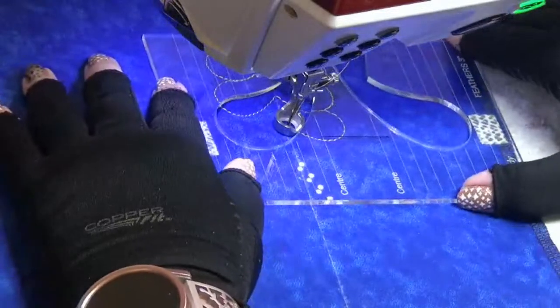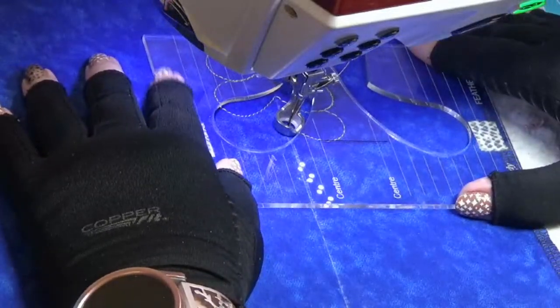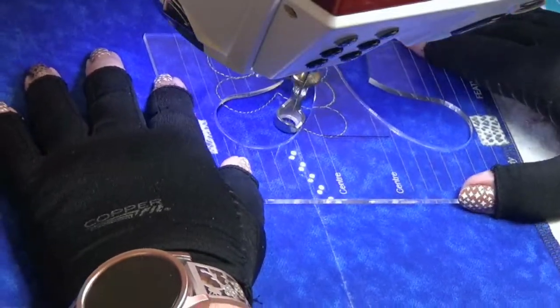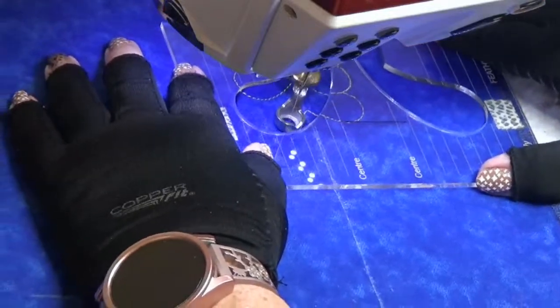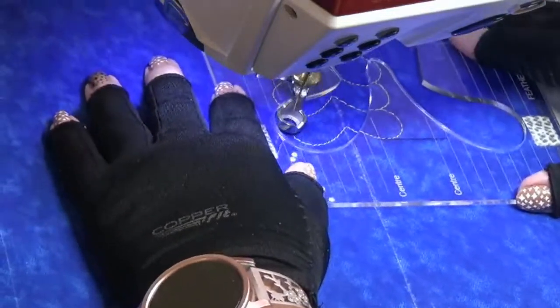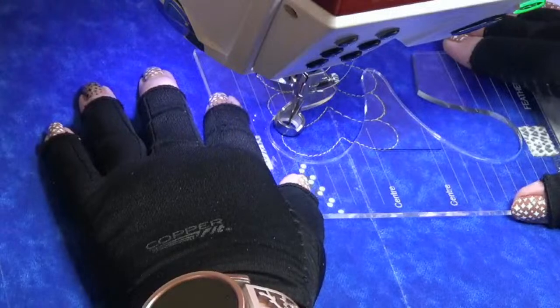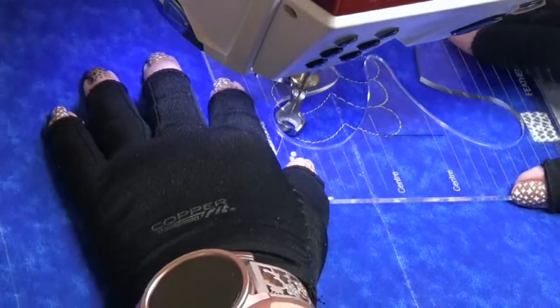Move this over. 1, 2, 3. So do you see the key to the hearts is you don't want to have it go all the way to the center line, or it's going to close it up.